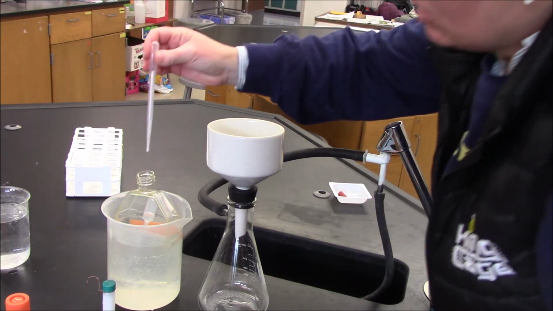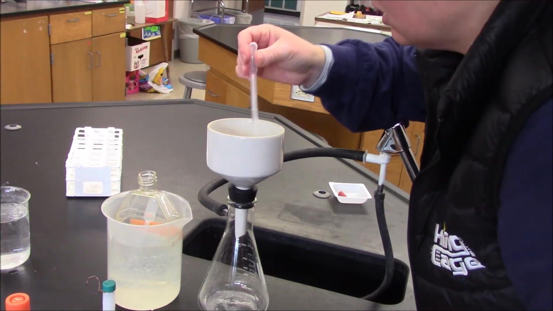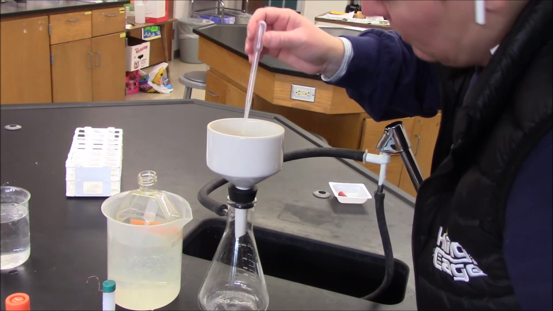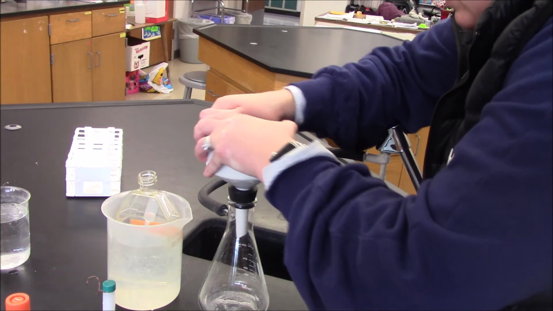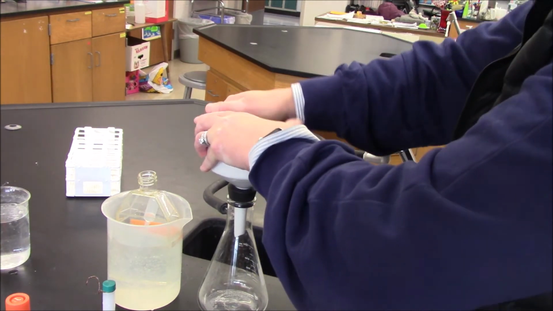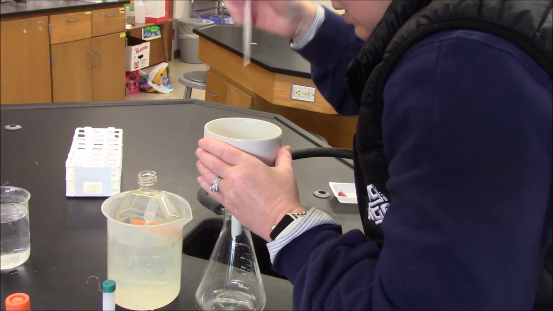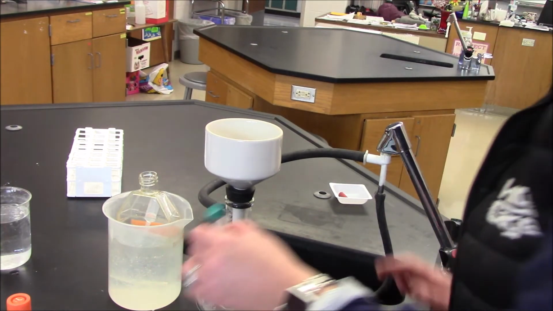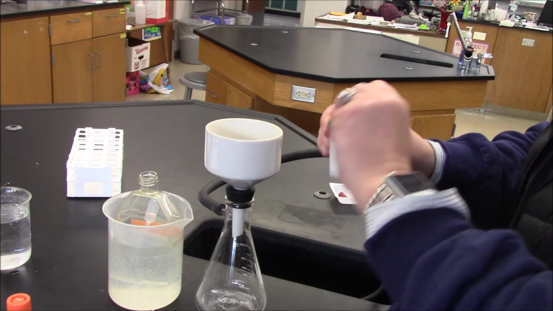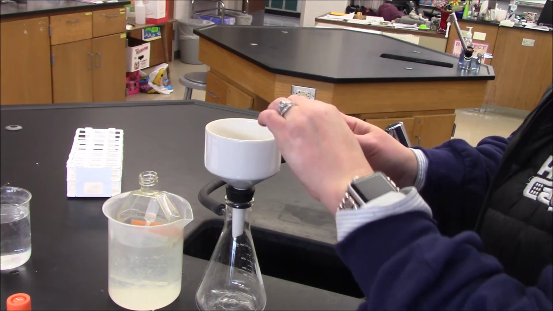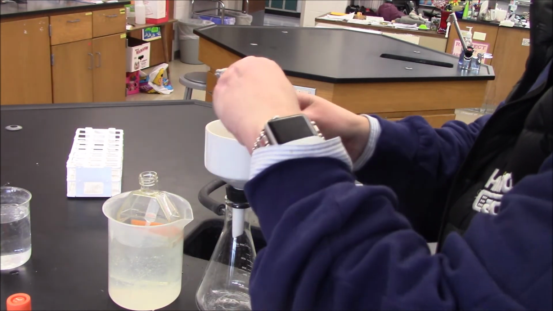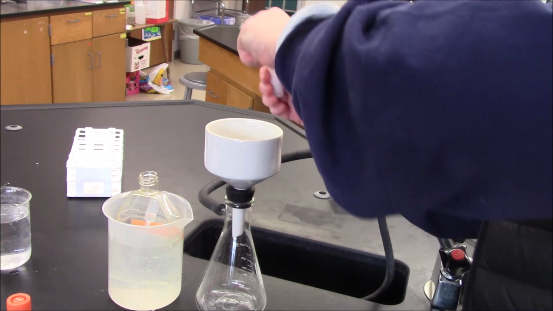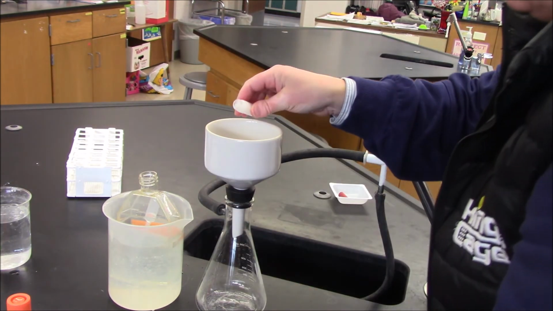Alright, I see some water starting to come through. Let's try a little more here. Let's see what I can get. Here we go. Alright, I think it looks pretty good in here. So now again, what I'm going to try and do is to get my product out of this reaction vial and into my filter.